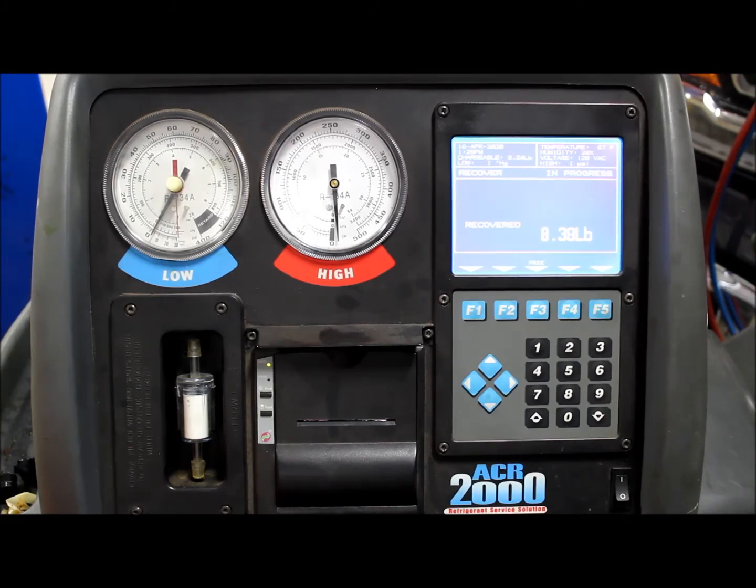Normally, if we add dye to a system, we don't send it out for weeks on end. We want to get it back in pretty quickly to see where the leak is, because as long as the vehicle is out there, refrigerant is escaping into the atmosphere, and that's something we want to minimize. So we're just putting the dye in long enough to identify the leak, and now we're removing the refrigerant so it doesn't continue to leak into the atmosphere.